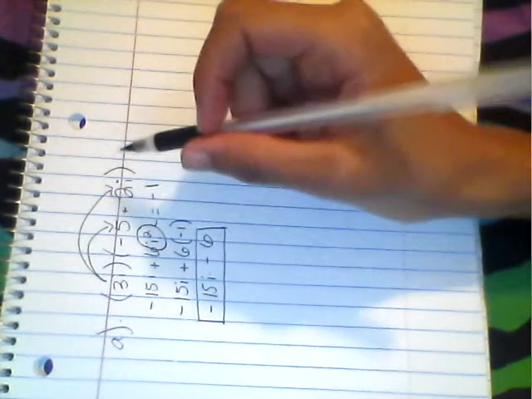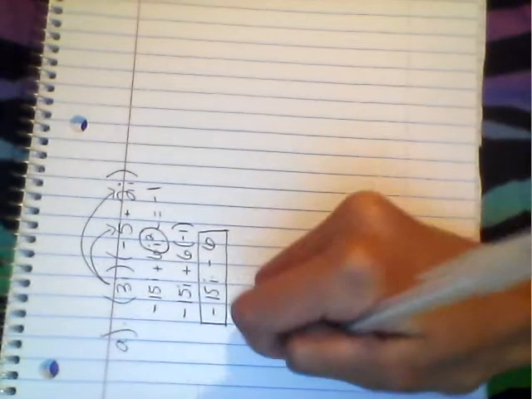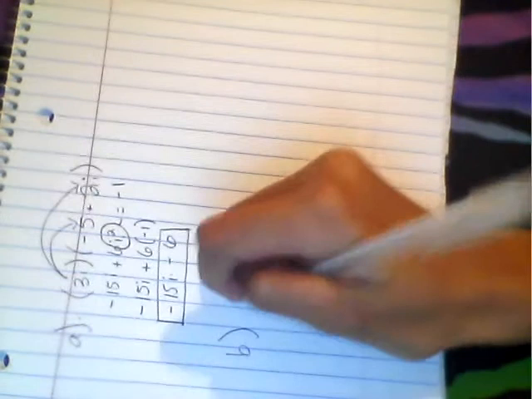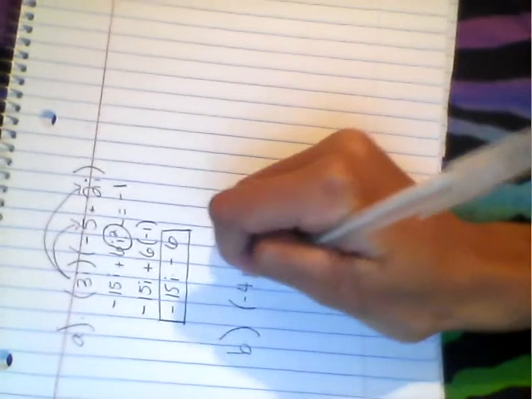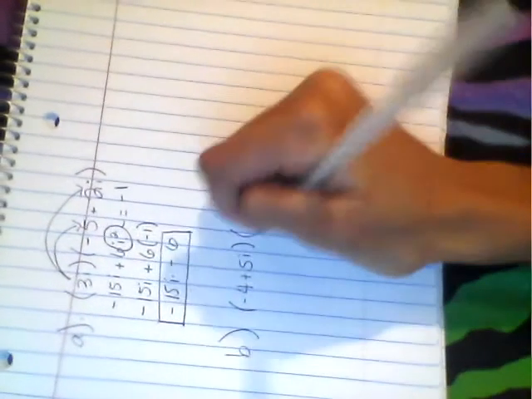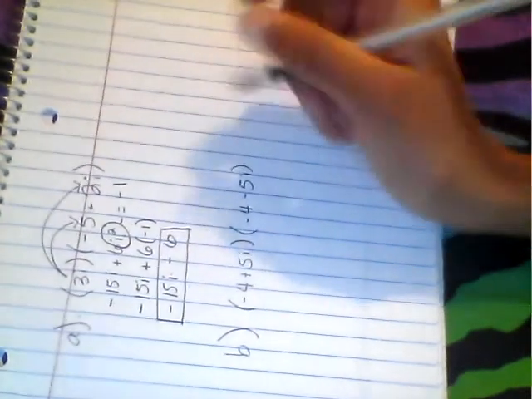Let's do another example, but this time with two numbers in each parenthesis. Let's do example B. We're going to do -4 plus 5i multiplied by -4 minus 5i.